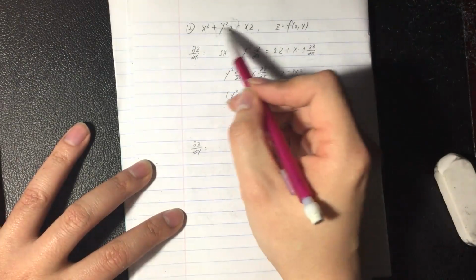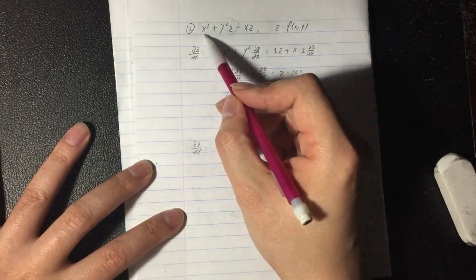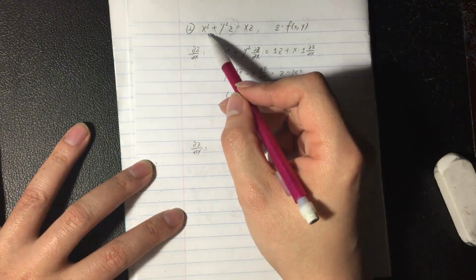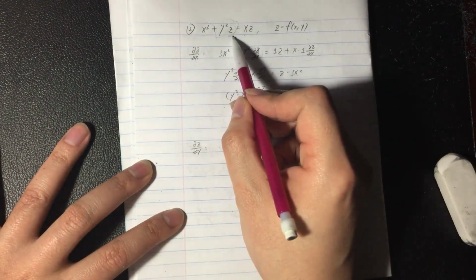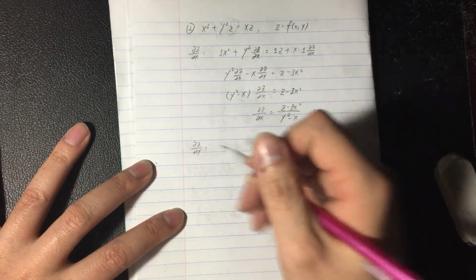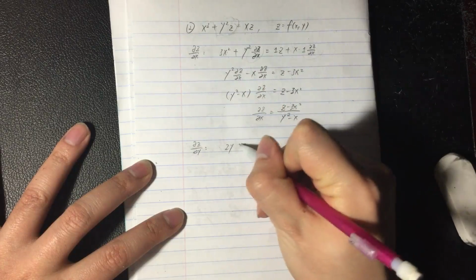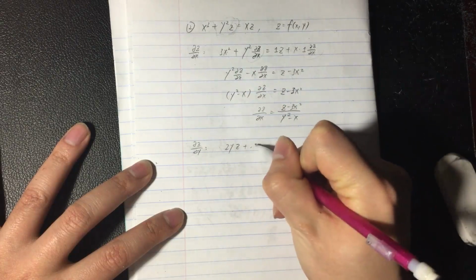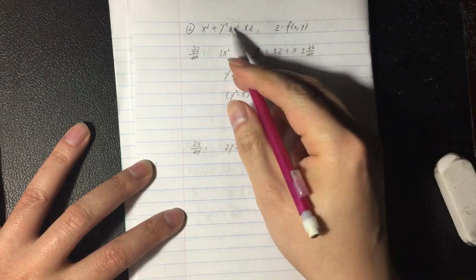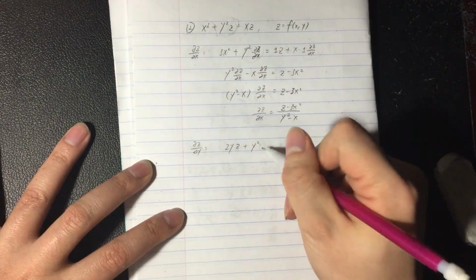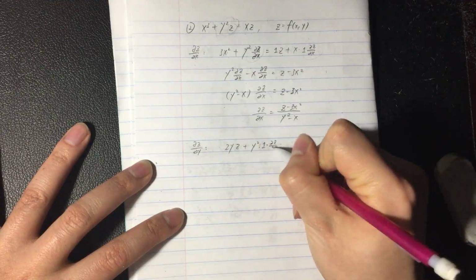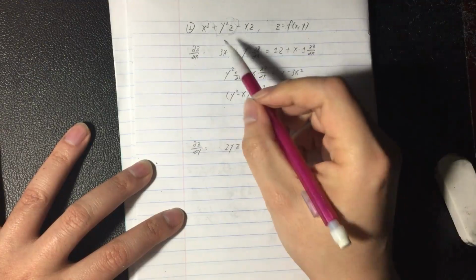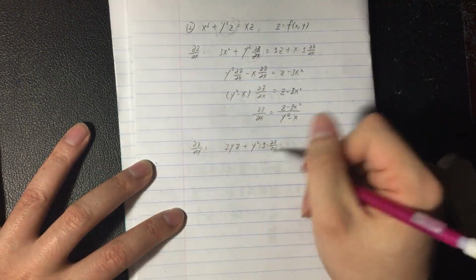So take the derivative for each term individually. For the first term, since x is constant, its derivative is 0. For the second term, since z is a function of y, we need the product rule: derivative of the first times the second plus the first times the derivative of the second. Derivative of z is 1, then times dz over dy. Every time we take a derivative of a function of z, multiply by dz over dy.